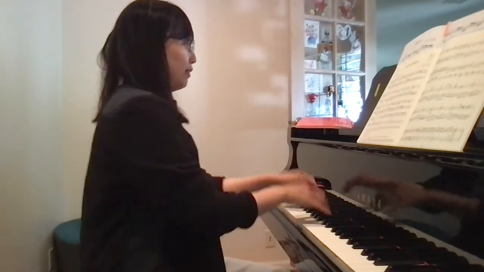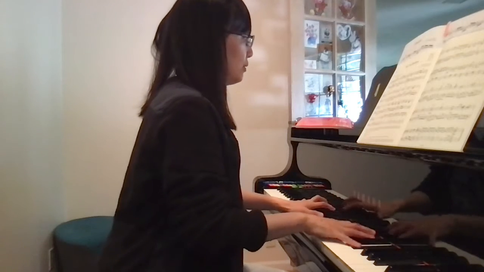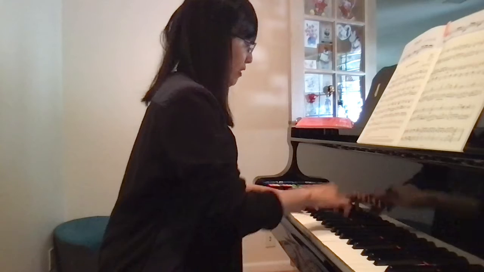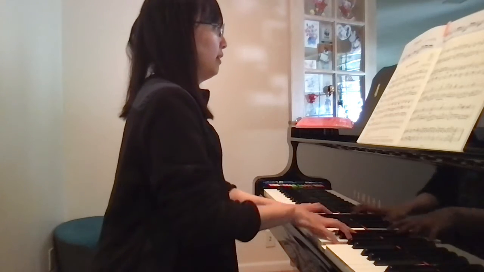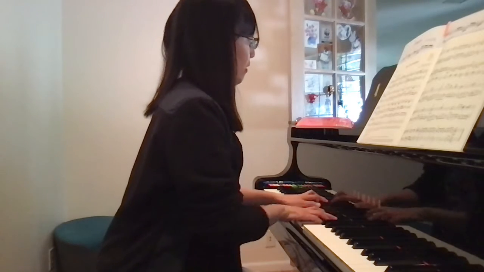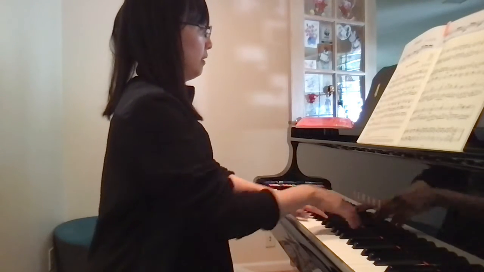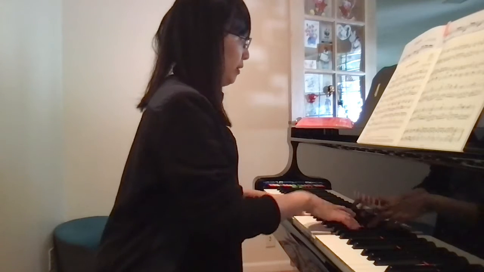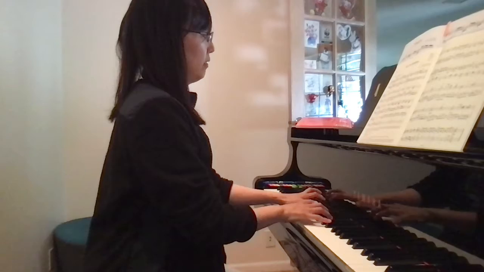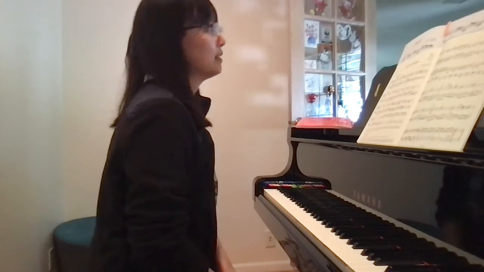So if it's 4, 4 time, you get a stress on the first beat and a little bit on the third beat. So you have 1, 2, 3, 4, 1, 2, 3, 4, 1, 2, 3, 4. So that chapter is basically that.